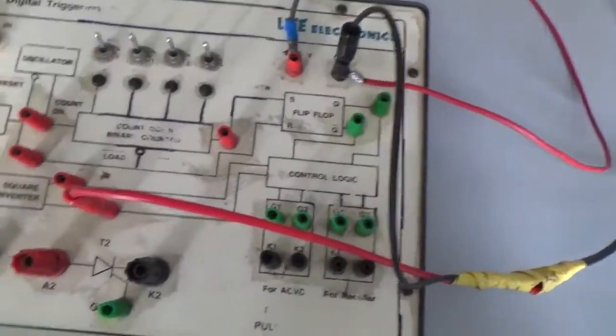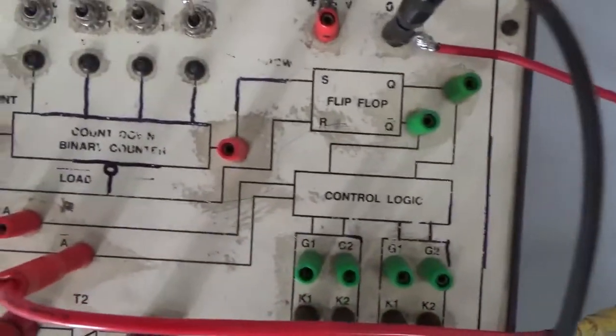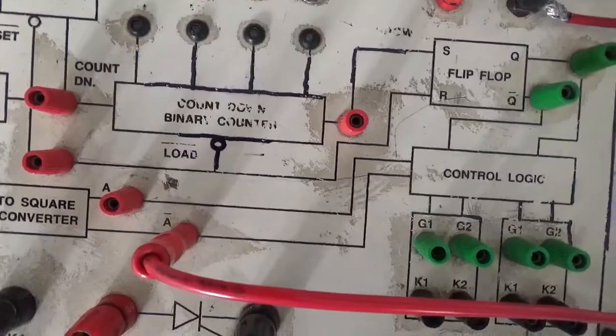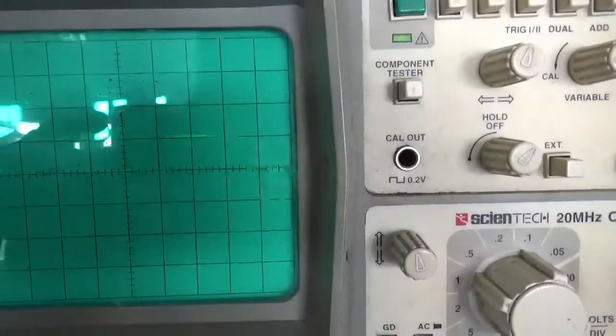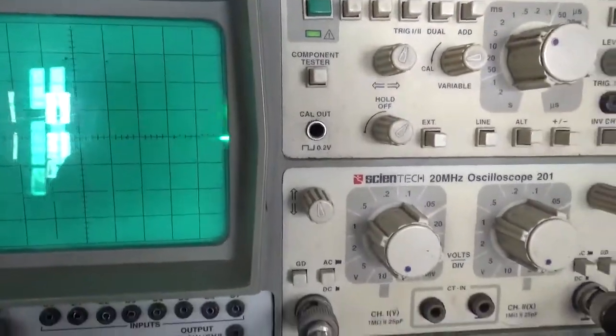Now I convert it to the A bar. So A bar is a complement of that. I convert the CRO probe to the A bar. So I am getting here 1 unit. 1 unit into 10 is 10 volts. I am getting 10 volts.